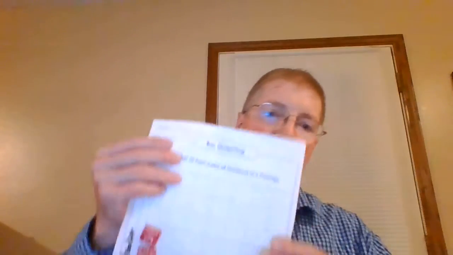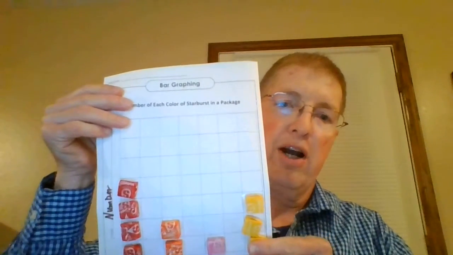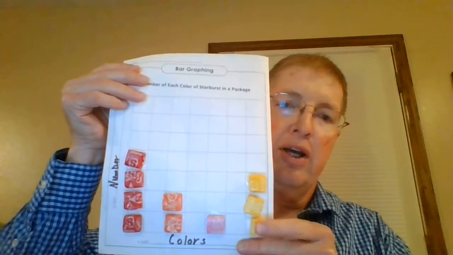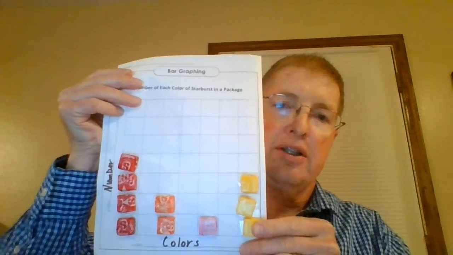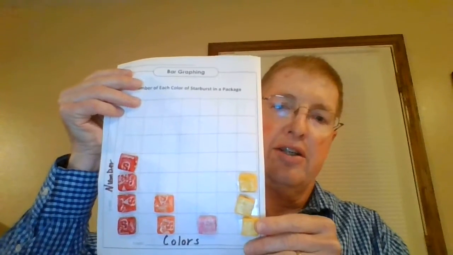Then for their independent practice, they will create their own graph on graph paper with Starburst. I chose Starburst because they are easy to fit in a box on the graph paper, and they come in a variety of colors and are easy to sort. So this is what my graph looks like with the Starburst. You can see how easily they fit into each box. And I have the axes labeled for them. Students can also play one of the graph games on the tablet or a computer.